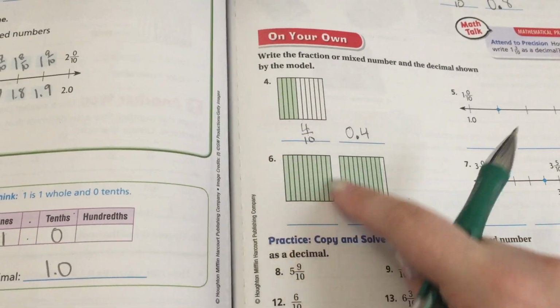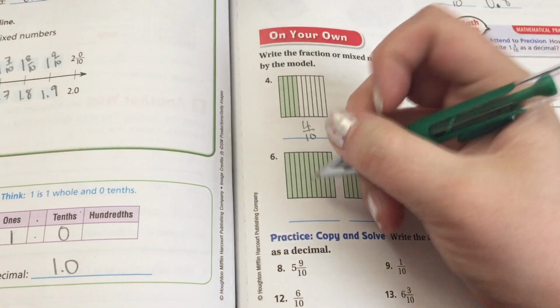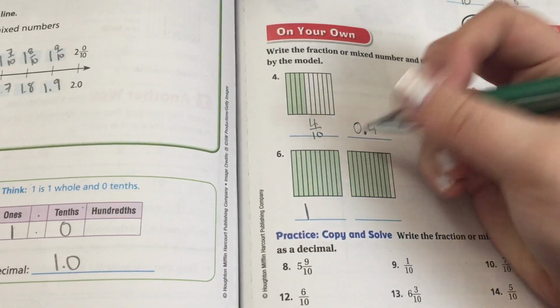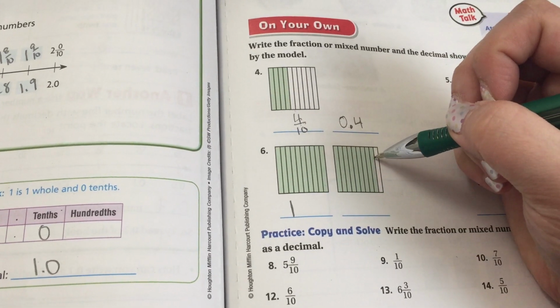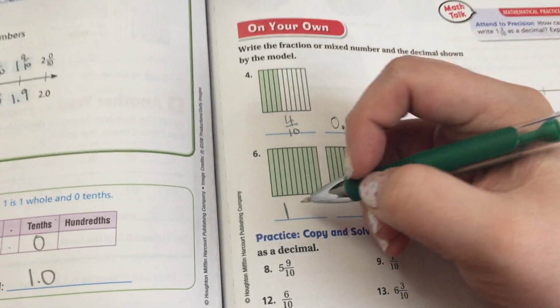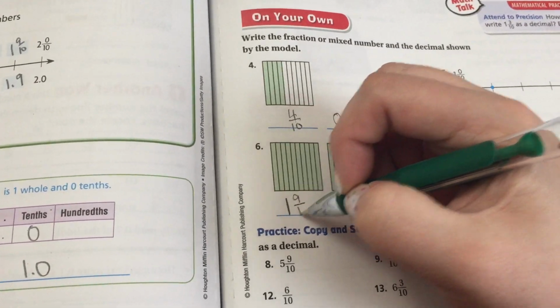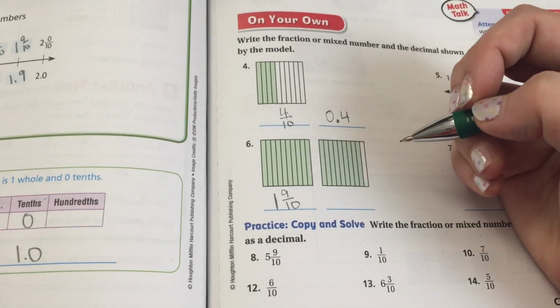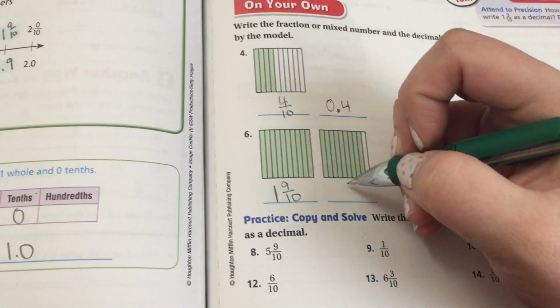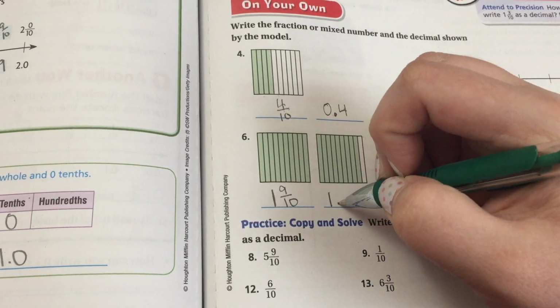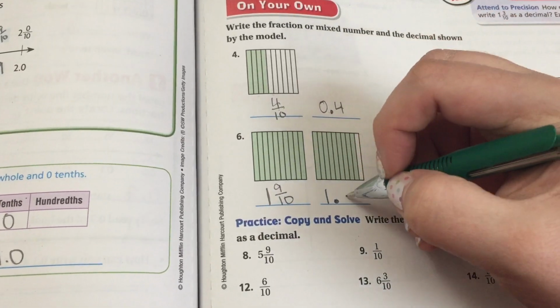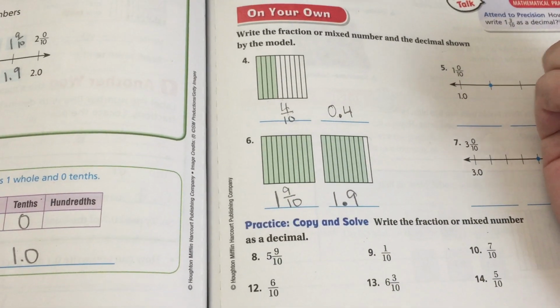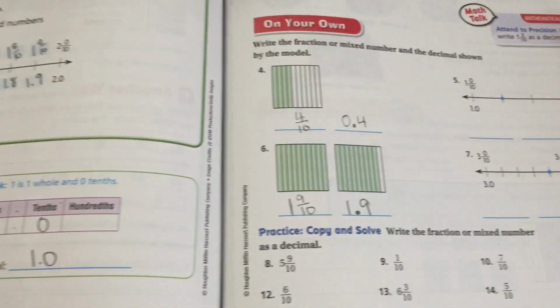Same with this one. I have 1 whole model colored in. So that's 1 whole one. And then I've got 9 of the 10 pieces colored in over here. So that's the fraction for this model, which as a decimal is 1 whole and 9/10 because it's in the tenths place.